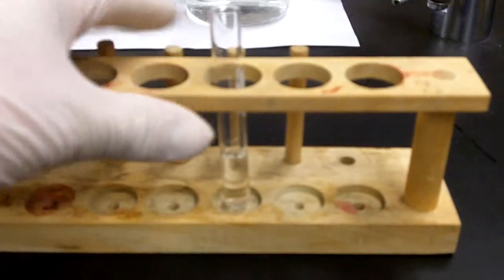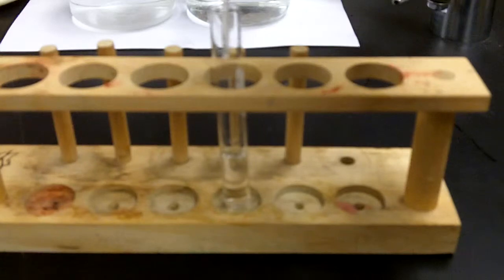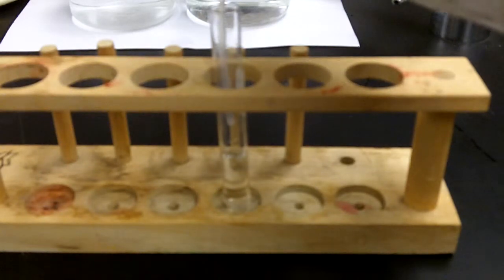I'm going to add the hydrochloric acid when the test tube is in the test tube rack. Drops going in, looking in the solution and the bottom of the test tube.